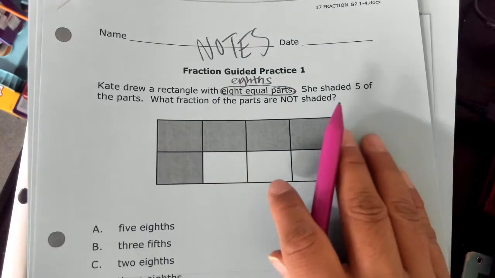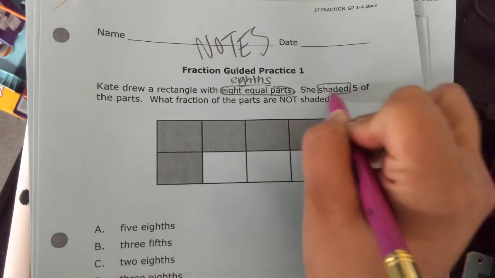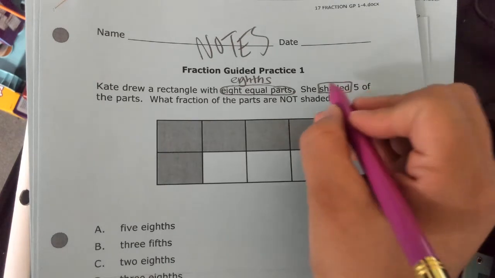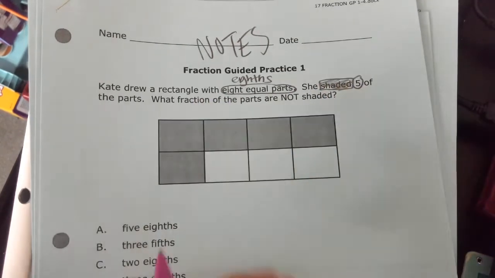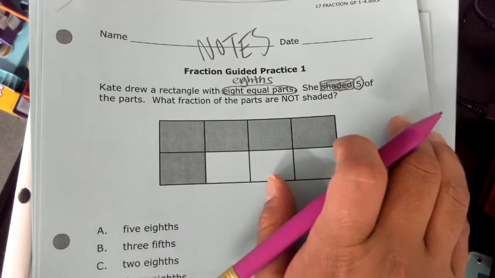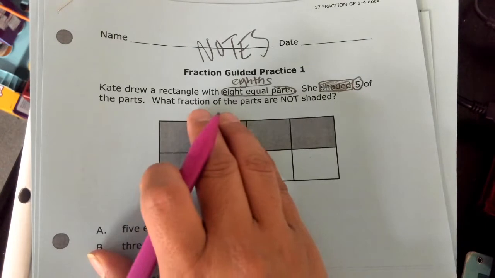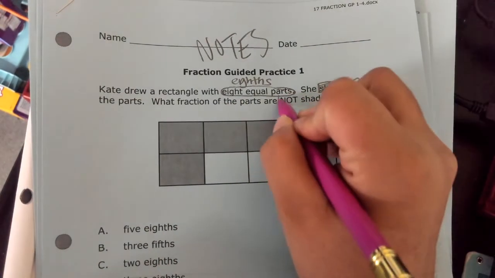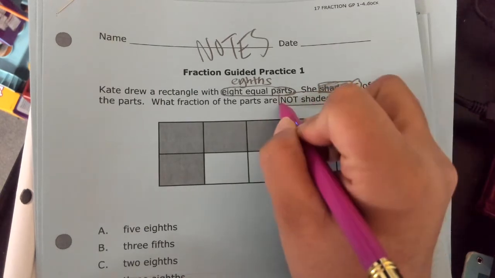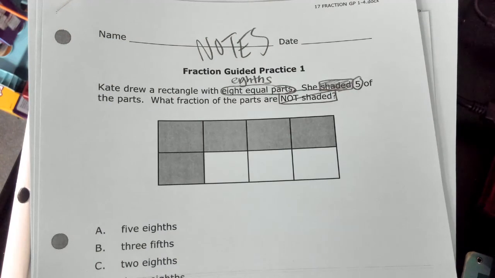She shaded 5 of the parts. Remember, when you see the word shaded, what does shaded mean? Shaded means colored in. So she shaded 5 of the parts. You have to slow down and you have to get that important information. What fraction of the parts are not shaded? So we're looking for the ones that are what? Not shaded. That's my main idea.